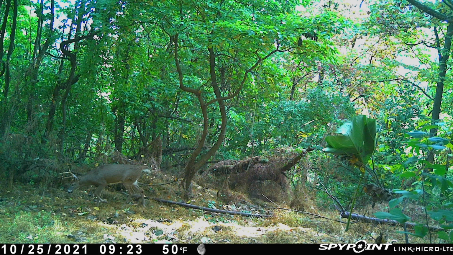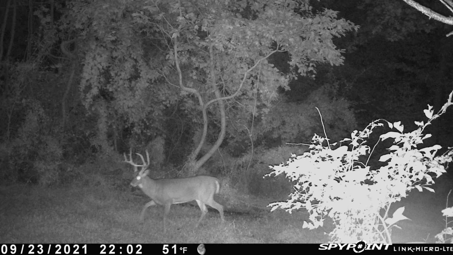And a lot of these buck on this camera were 2-year-olds and yearlings. There was maybe one or two 3-year-olds, probably only one, and then obviously the big 4-year-old splitter buck. This is not a part of the country where we have a ton of 5 and 6-year-olds, if many at all.